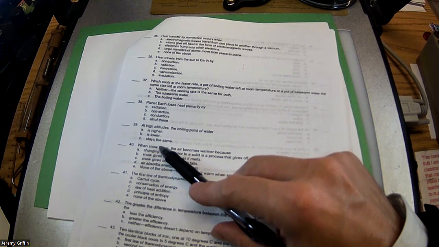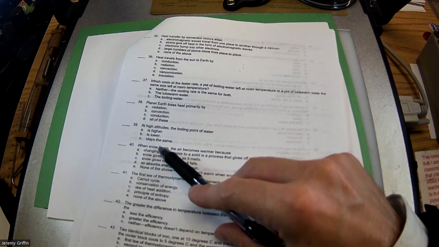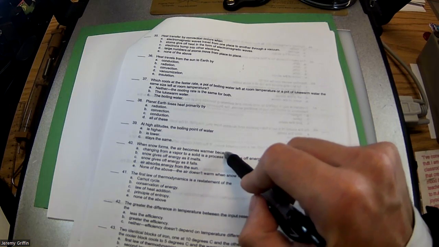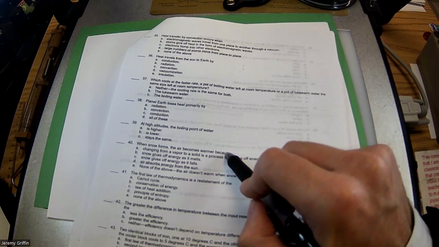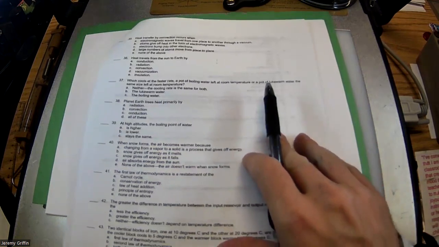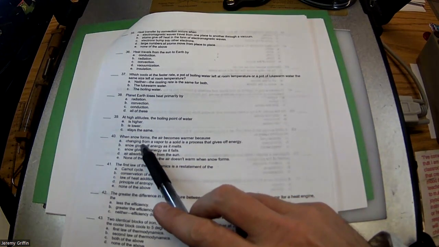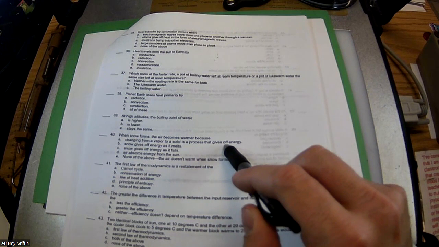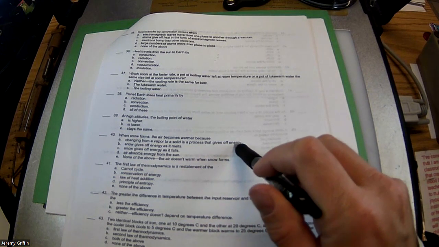Now that's looking at the water itself that became snow. Does that heat energy just disappear from the universe? No. The first law of thermodynamics says heat energy, well, all energy in general, is conserved. So it goes somewhere. It goes to the surrounding air, which makes the surrounding air a little bit warmer, right? Let's see what answer choice aligns with that story I just told you. Changing from a vapor to a solid is a process that gives off energy. Hey, that's exactly what I just said.